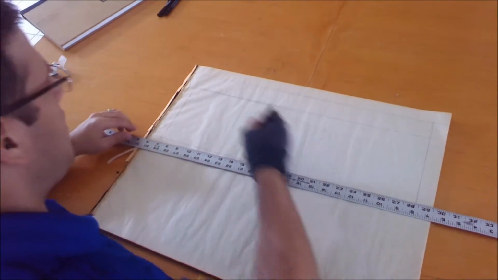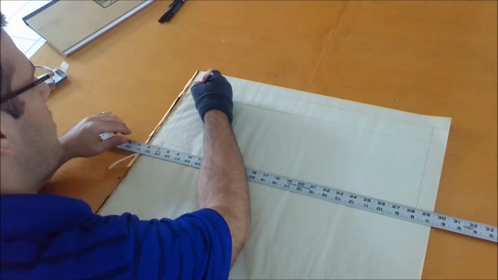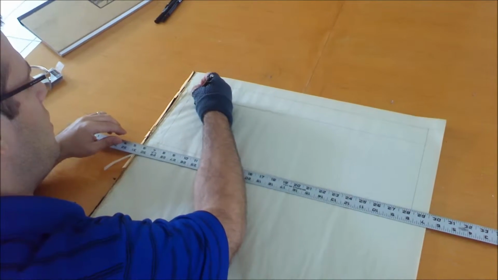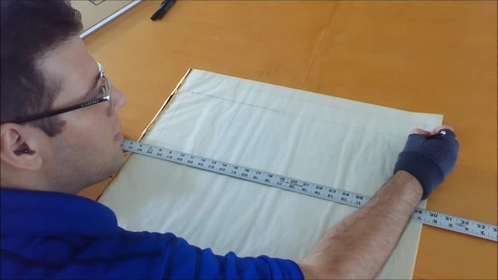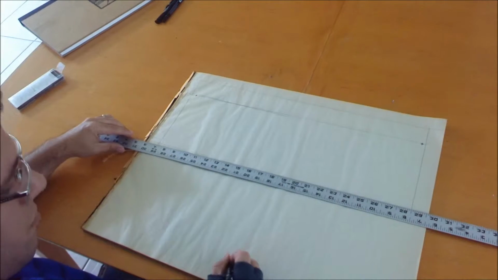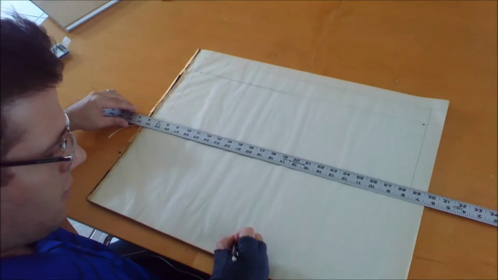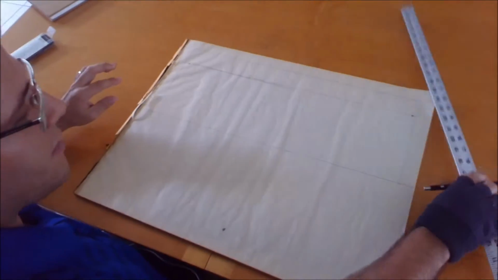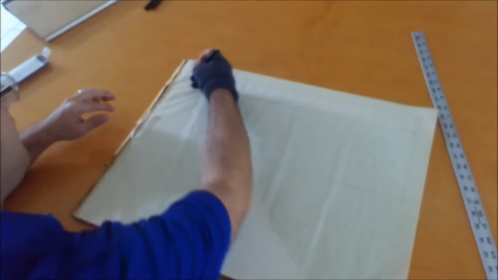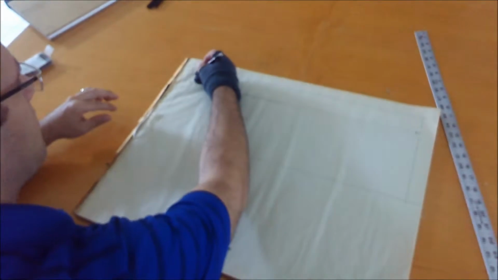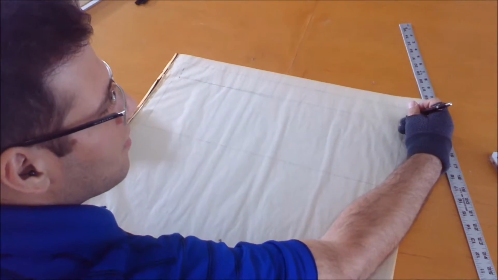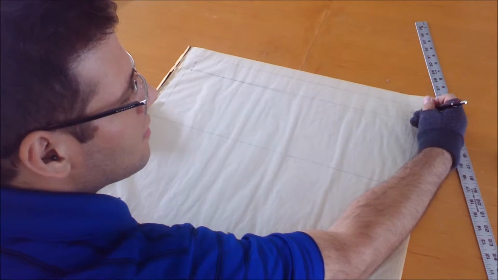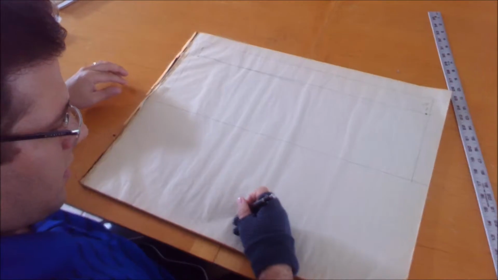All right. So I'm going to set up my points again. I'm going to put one here, one here, and I'm also going to put a third point down here. You're basically creating a triangle with these points. All right, so again, one here, and one here.